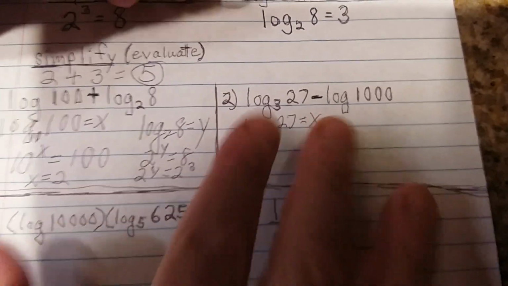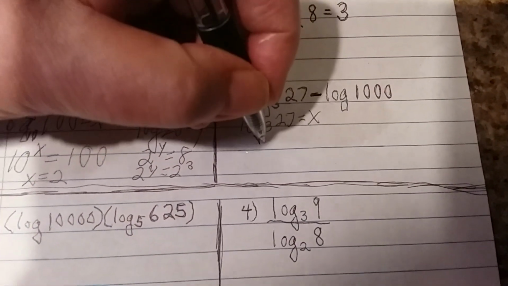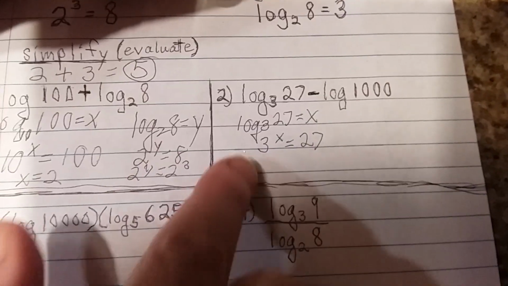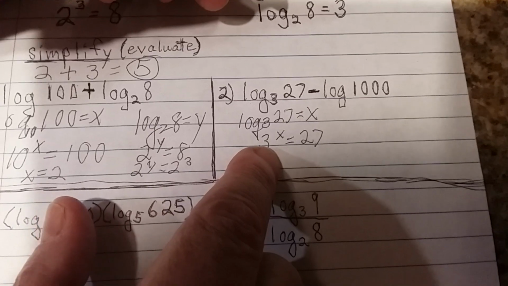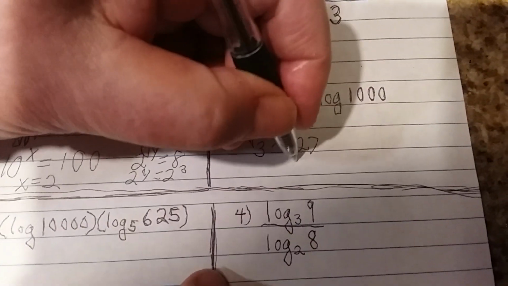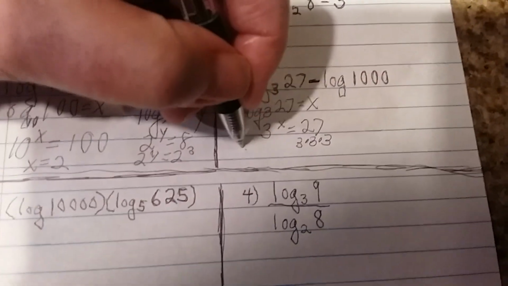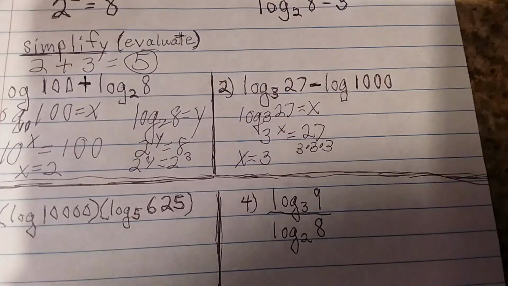If you don't see it this way, you could just change it to exponential form. 3 to the x equals 27, and then you just solve this. You could just say the smaller one on the other side multiplied, 3 times 3 times 3 gives you 27, so that tells you x equals 3.